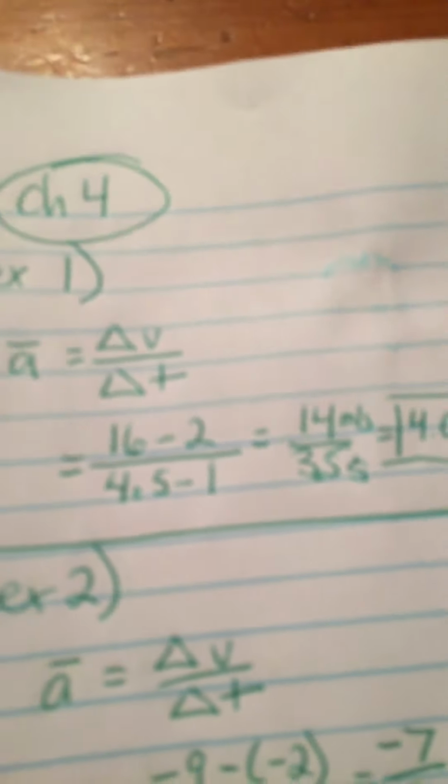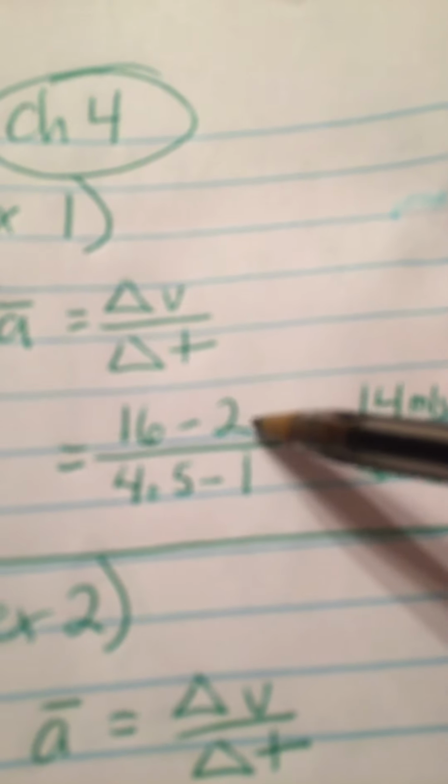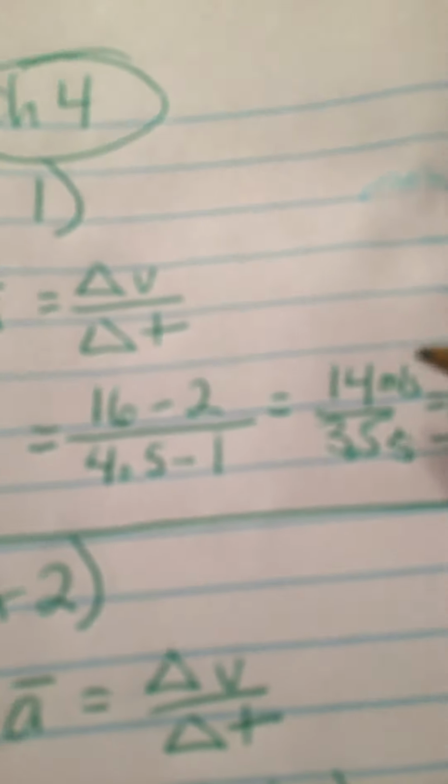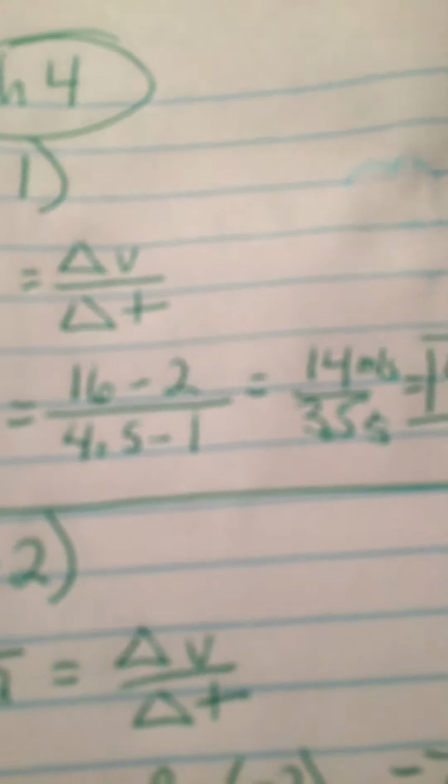To get my change in velocity, I take my final velocity minus my initial velocity, or just the difference in them, and it's 14. The same thing with the time. My final time is 4.5 seconds minus 1 second is 3.5 seconds. And this means divide, so 14 divided by 3.5, and I would do that on my calculator, is 4.0, meters per second squared.